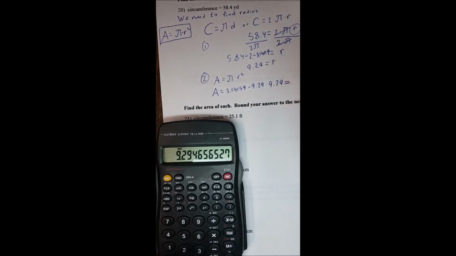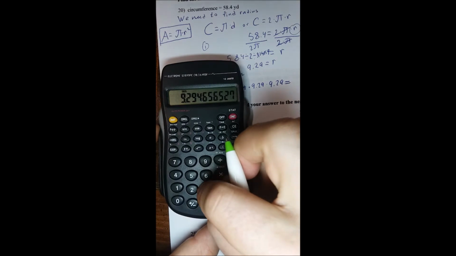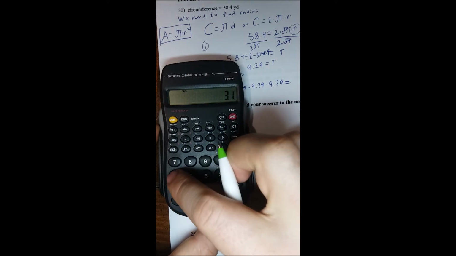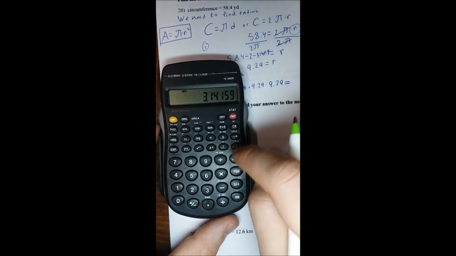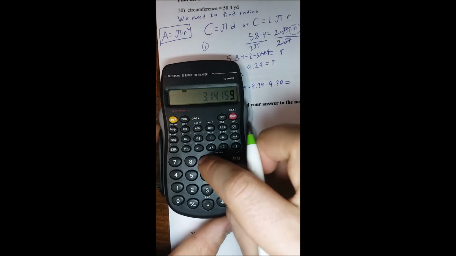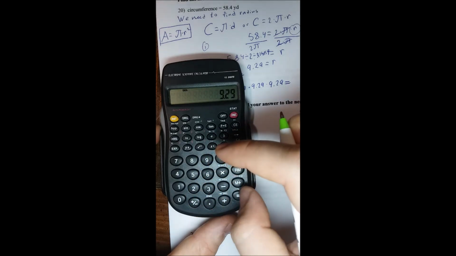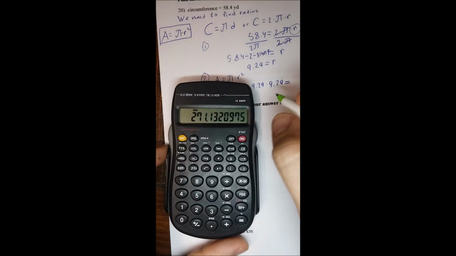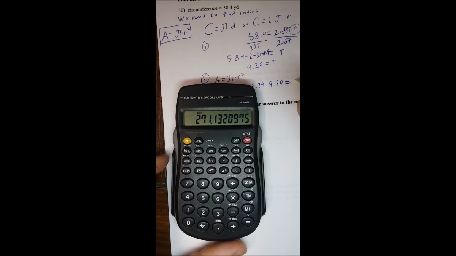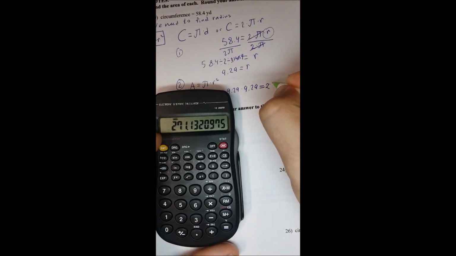And here's my answer. 3.14159 times 9.29 times 9.29 equals, I'm getting 271.1, or since we're doing it rounded to the nearest whole, it's going to be 271 yards squared. And that's your final answer.